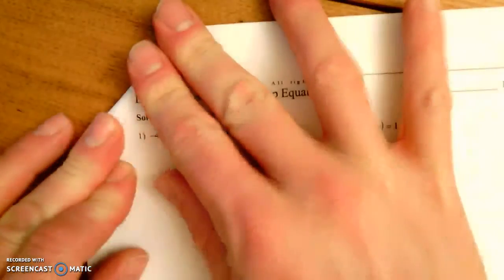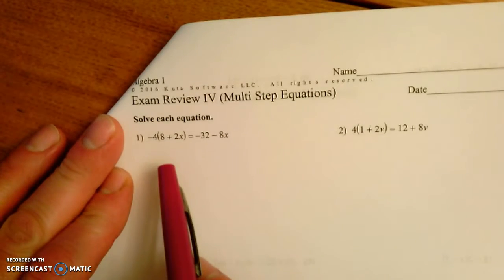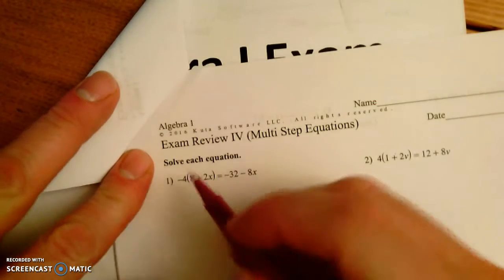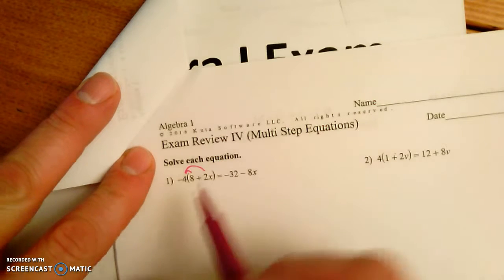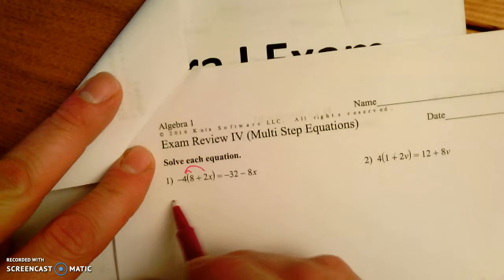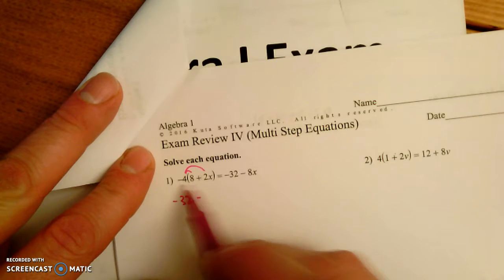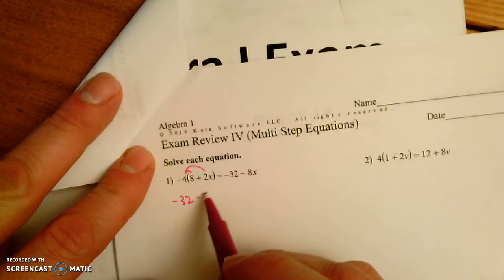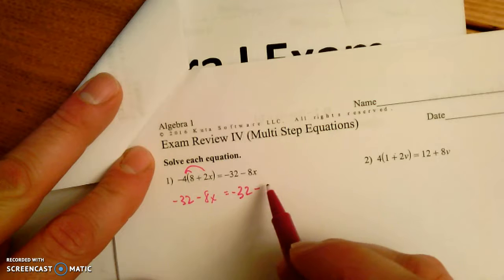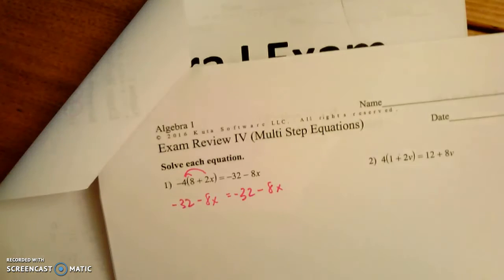We're going to go to page 4, multi-step equations. These multi-step equations involve both some distributive property and combining like terms. So let's start out with our distributive property. To use the distributive property, we have to multiply the thing that's outside the parentheses by both things inside. Negative 4 times 8 is negative 32. Negative 4 times 2x is negative 8x, equals negative 32 minus 8x.